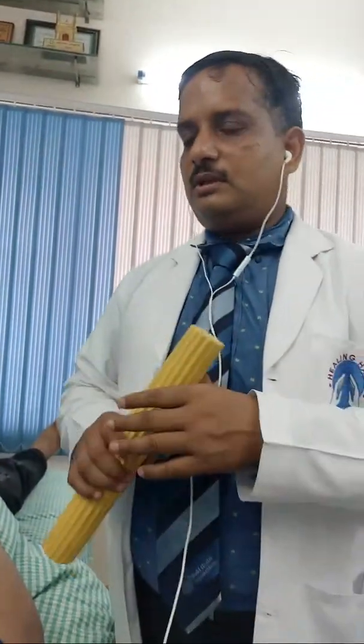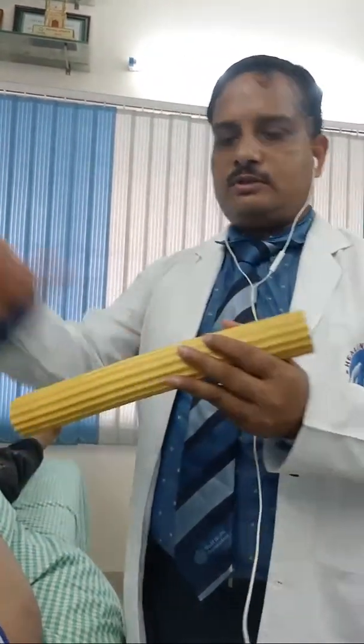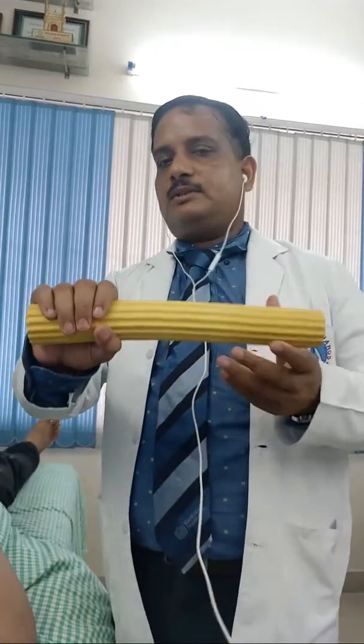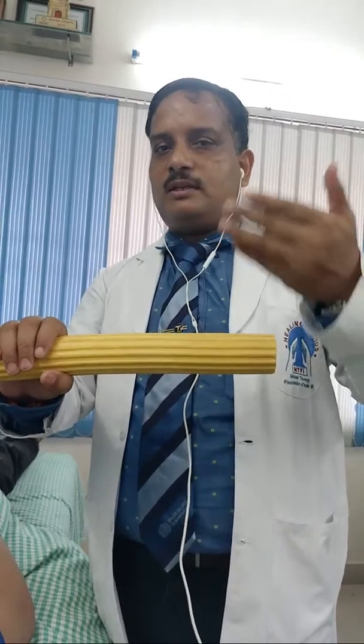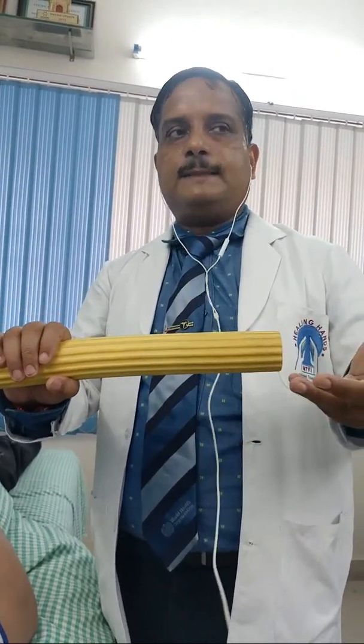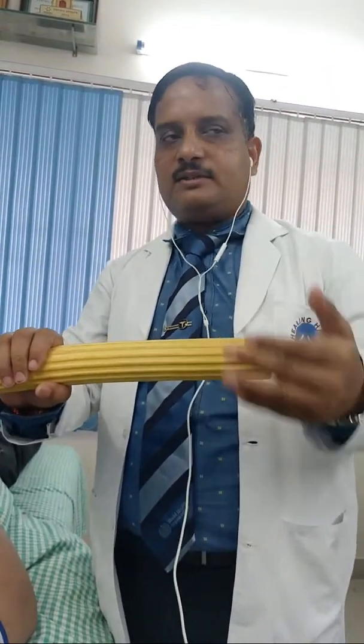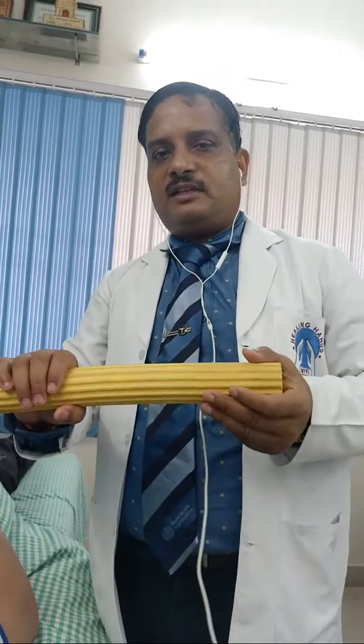So as I told you, along with the mobilizations and the soft tissue techniques in the tennis elbow, you are supposed to ideally use this once the pain intensity is subsiding. With more pain intensity, go for the positional release technique. After the slight reduction, you go for the myofascial release techniques.